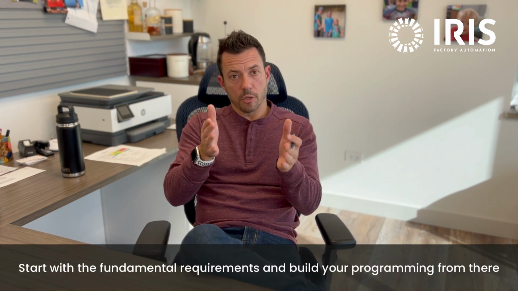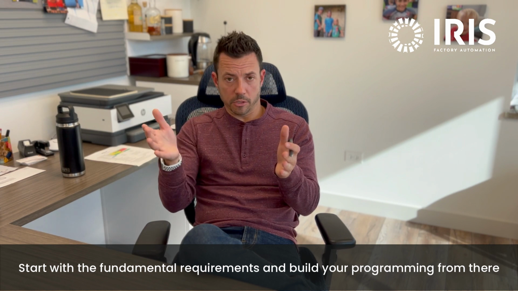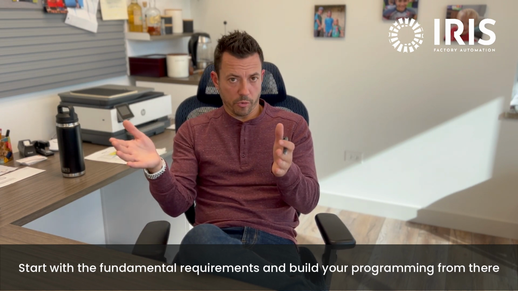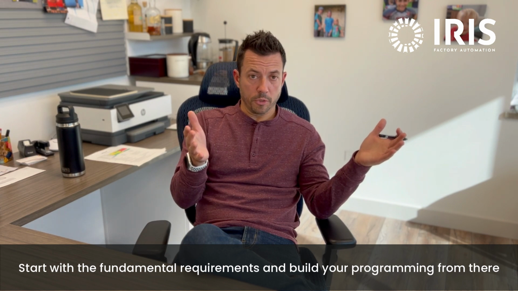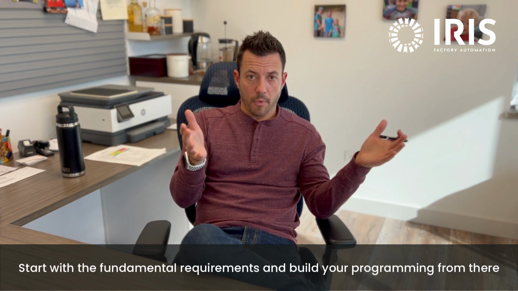So when you think about your software architecture for your vision program, make sure you're starting with the fundamental requirements and then give consideration to building up from there. Again, balance how many things you're trying to inspect for versus the scrap implication of those particular things. I would say that's the most important from a vision programming perspective.